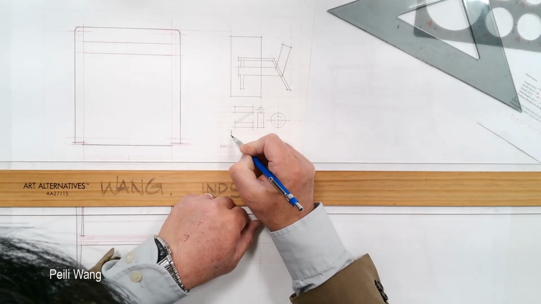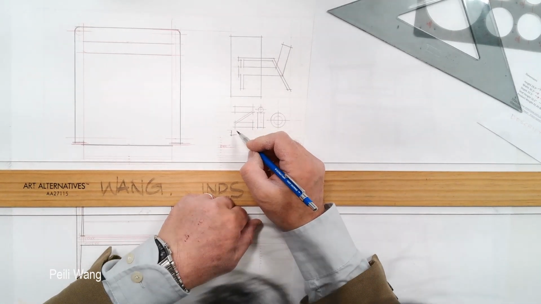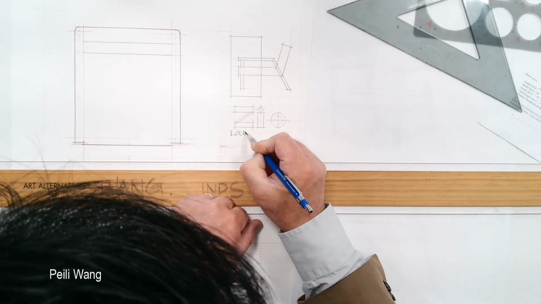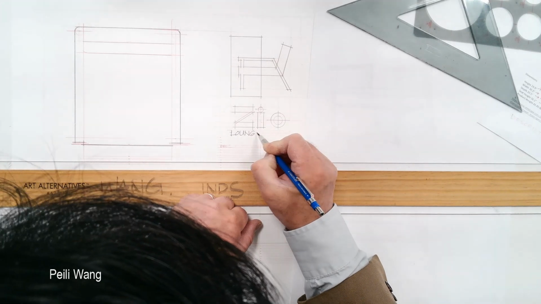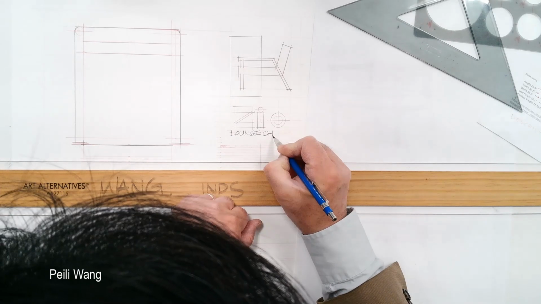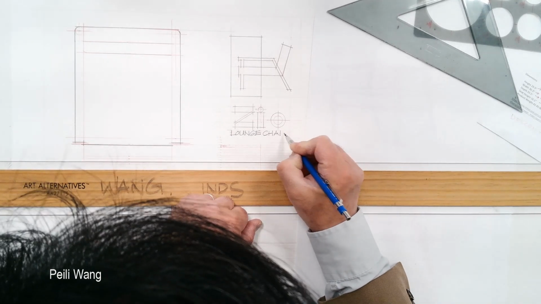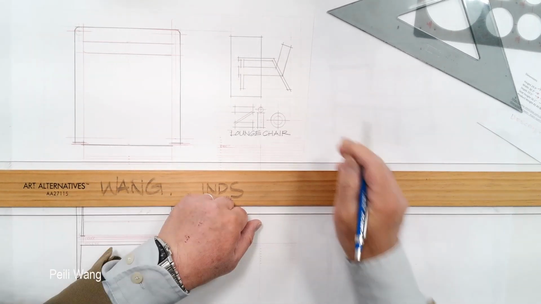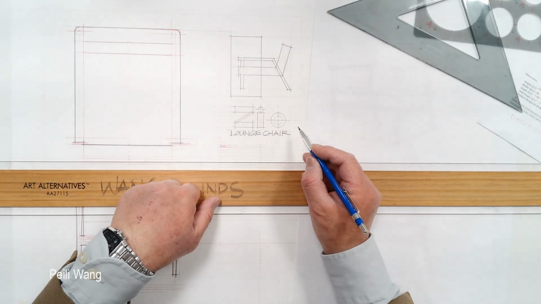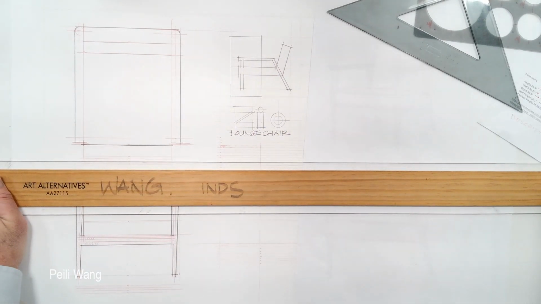Okay, L, O, launch chair. Okay, launch chair. So I'm going to shade later. For shade, I'm going to make a bold line. I can make a bold for the O.